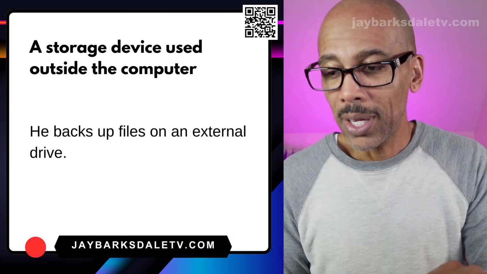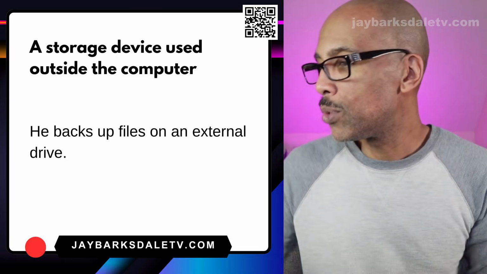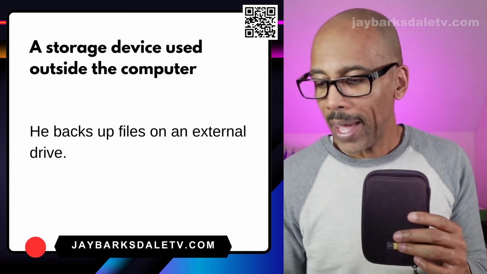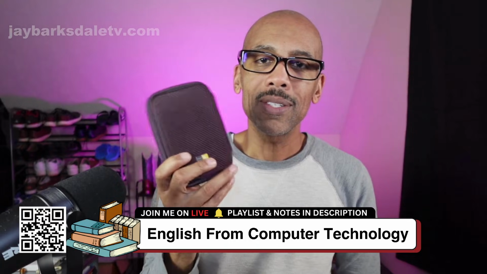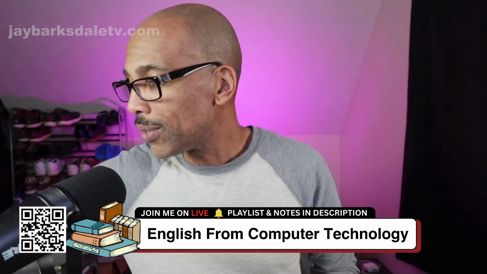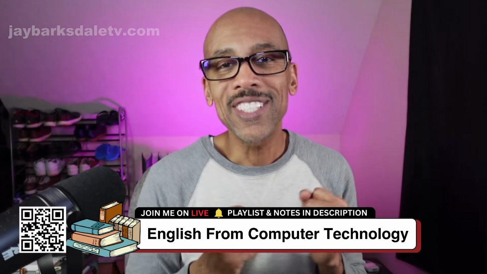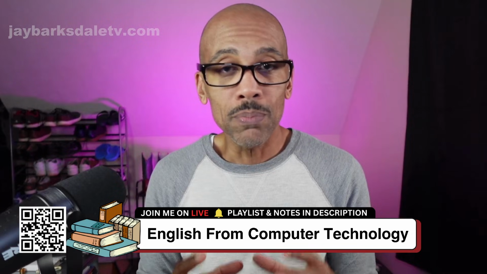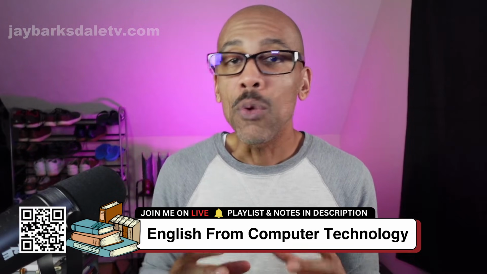I have one plugged into my computer now that I'm using. I have a case right here when I travel, and I use this when I go places to protect my external hard drive.